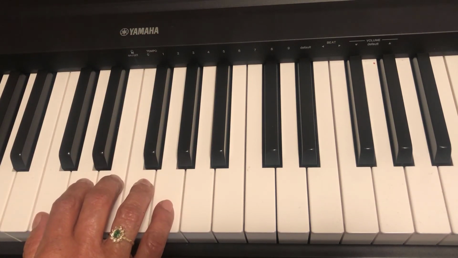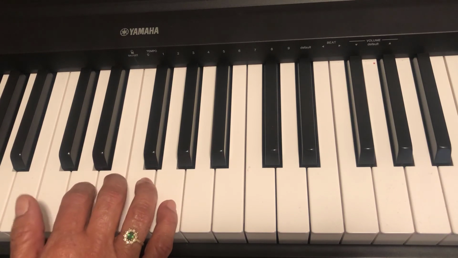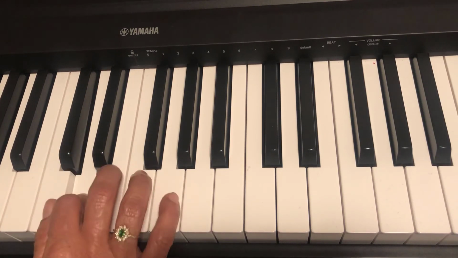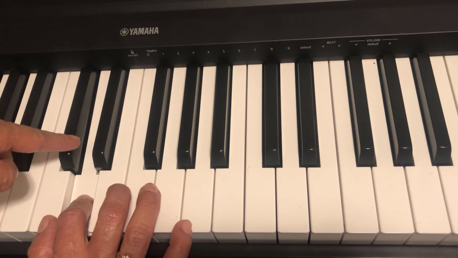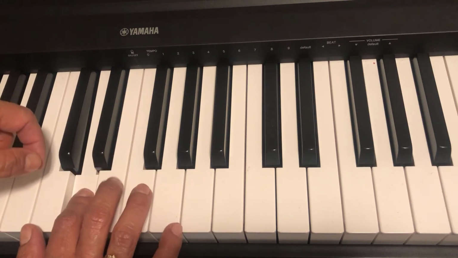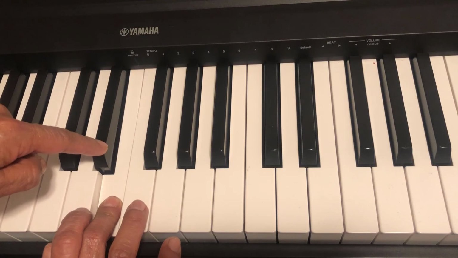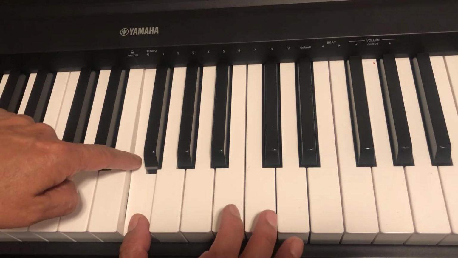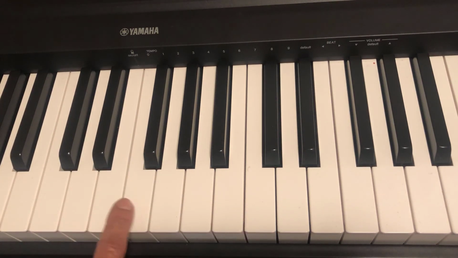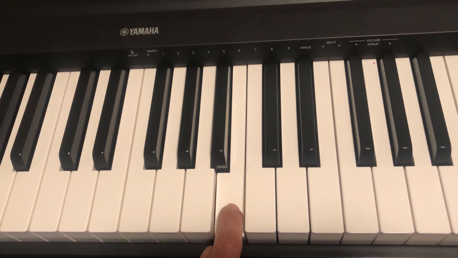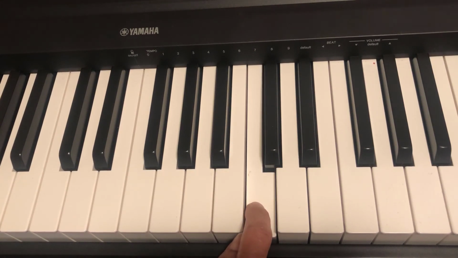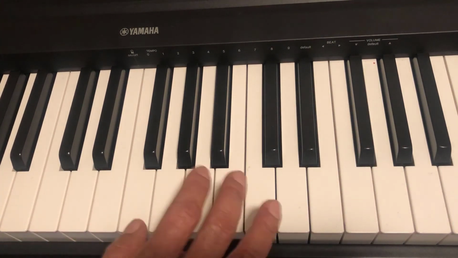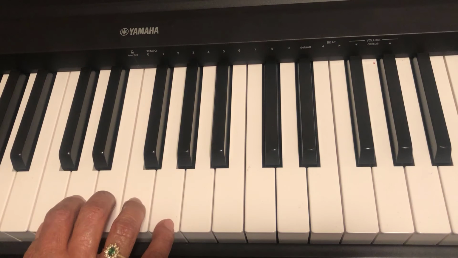Okay, about the scales. If you see C and D, there is a black key in the middle. D, E, black key in the middle. And then E to F, no black key. So remember, there is a half step in between E and F, and in between B and C. Now, why is this important? Before going on and making it harder, I'm gonna play the scale of C.